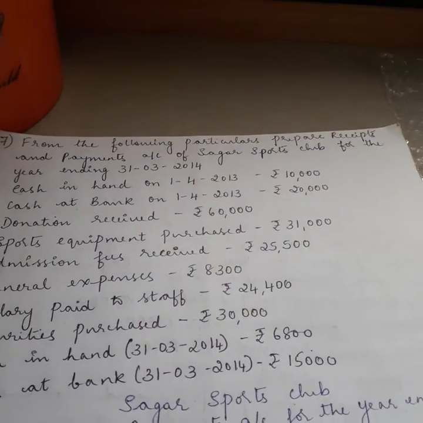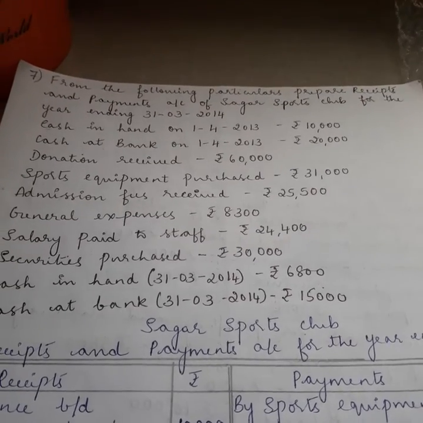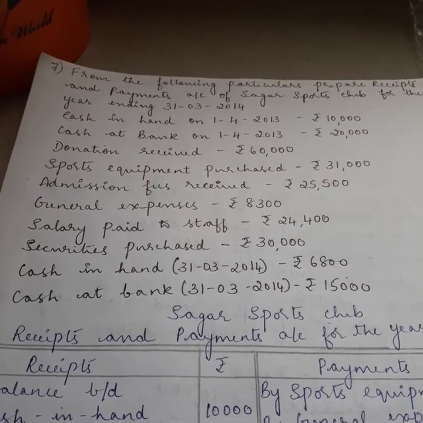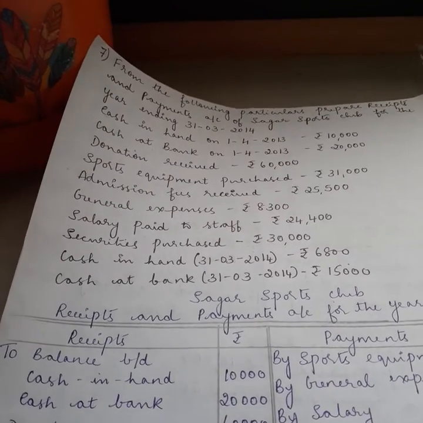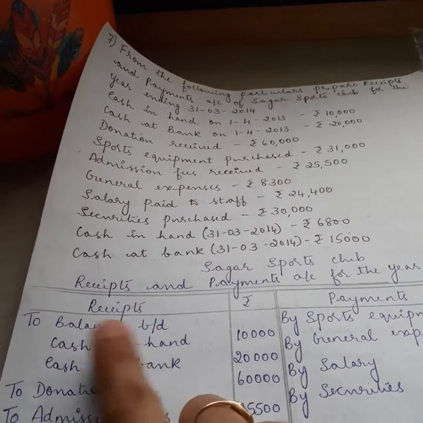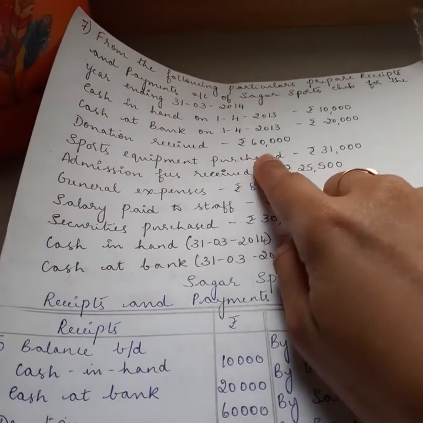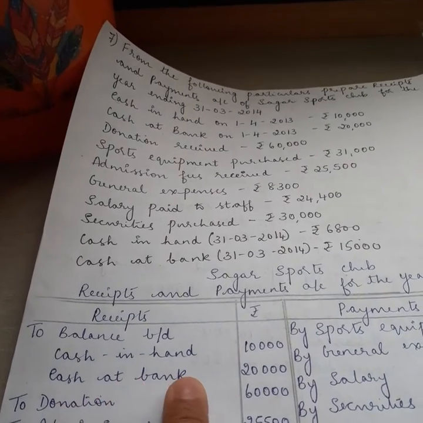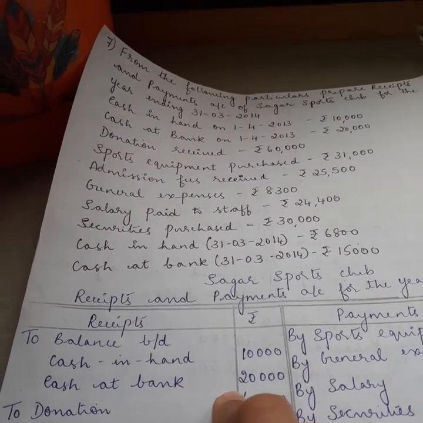From the following particulars, prepare receipts and payments account of Sagar Sports Club for the year ending 31/3/2014. So now, cash in hand on 1/4/2013, it is an opening balance, receipt side, to balance brought down. Cash in hand 10,000. Cash at bank on 1/4/2013, 20,000. Again, it is also an opening balance. Cash at bank 20,000. So in this problem we have cash in hand and also cash at bank.